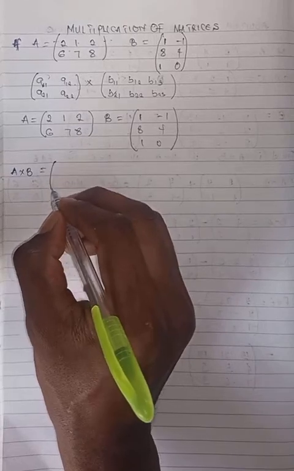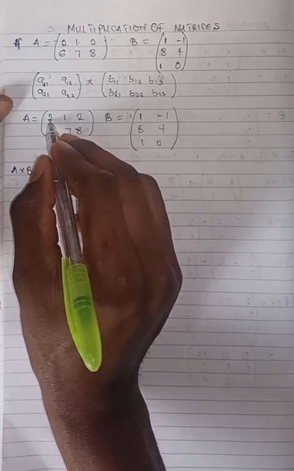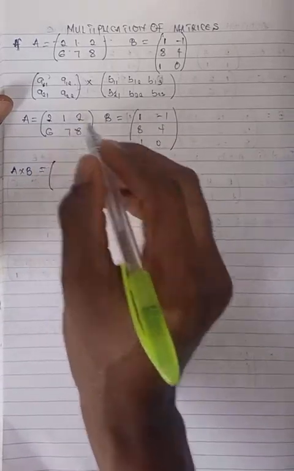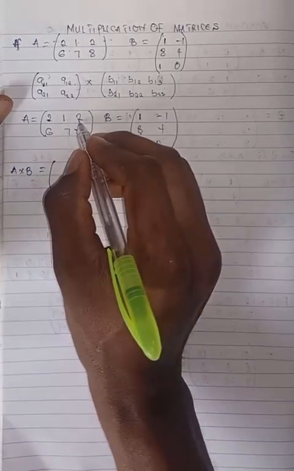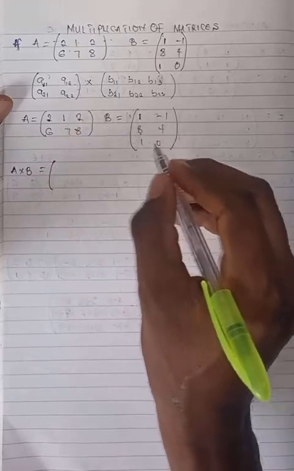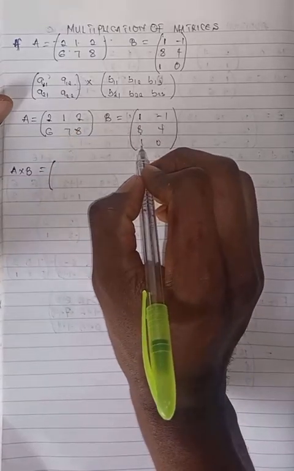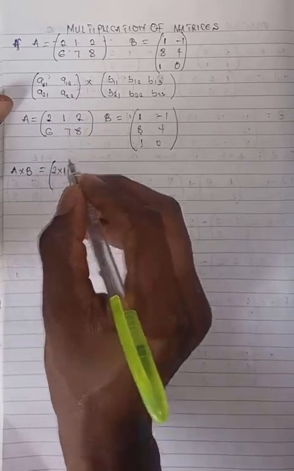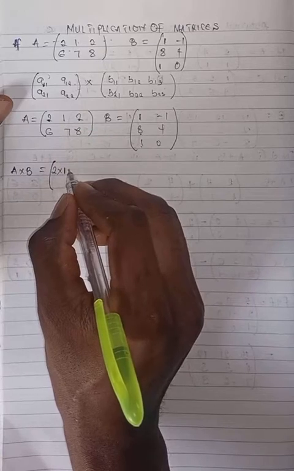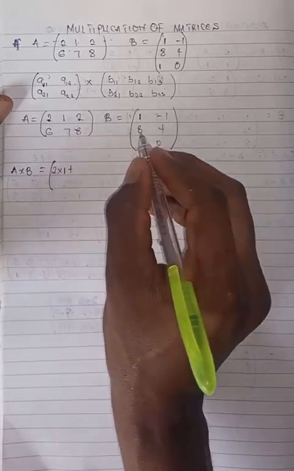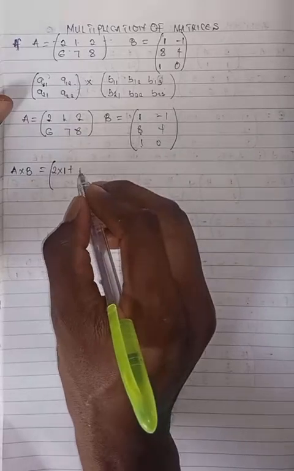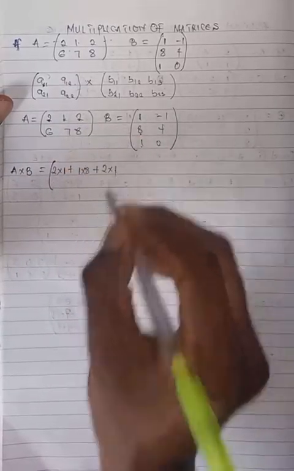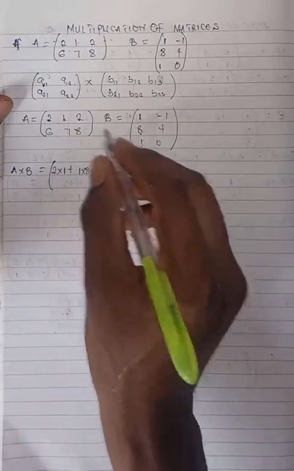We multiply the first element of the first row by the first element of the first column, the second element by the second element, and the third element in this first row by the third element in the first column. So it's going to be 2 multiplied by 1, then you put your addition sign, plus 1 multiplied by 8, then plus 2 multiplied by 1. That's for this one.